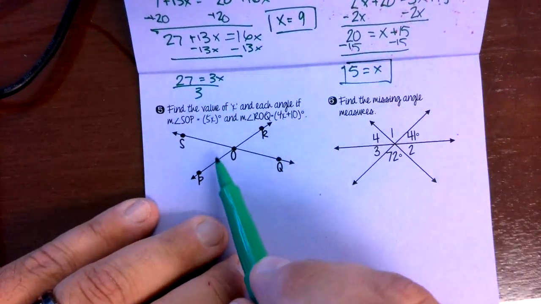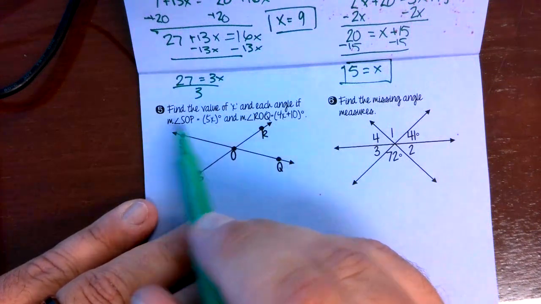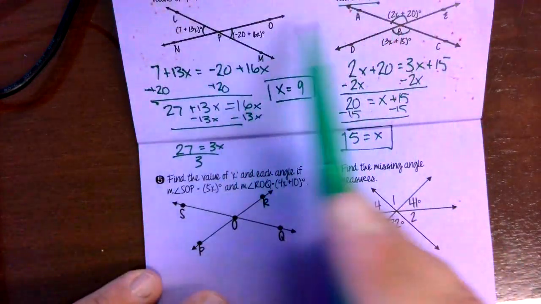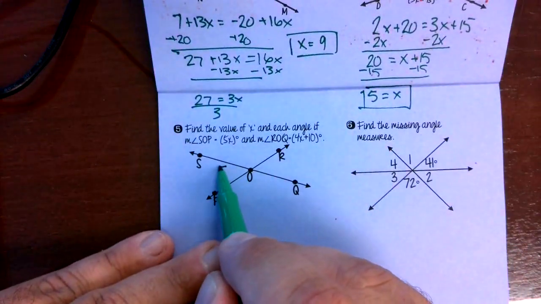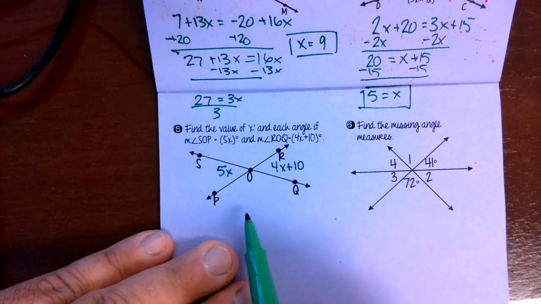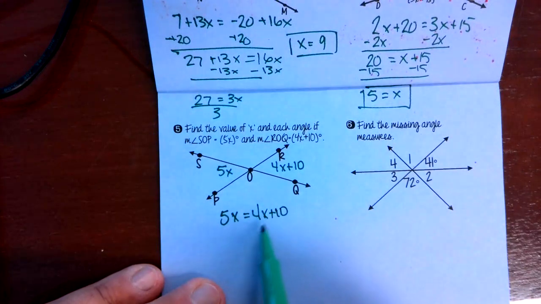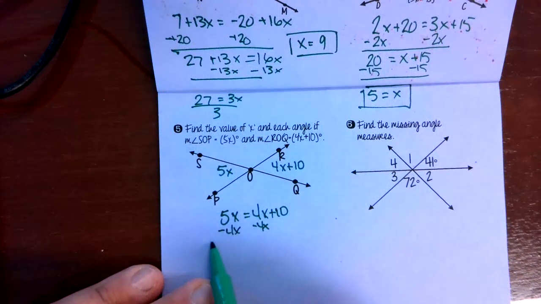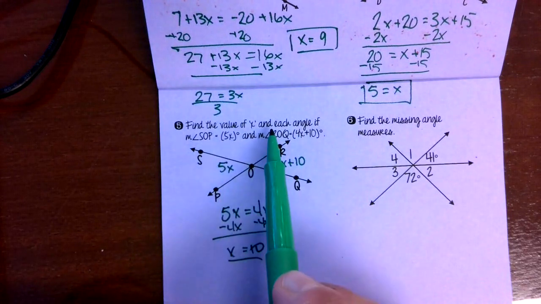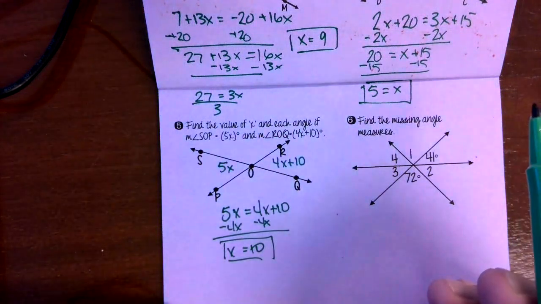Try pausing on number 5 as well. Now that you're back, they give a picture here. I'm going to label this picture first. It's a little different. These up here were labeled. So here I will go through, make sure to label 5x, and then 4x plus 10. Again, these are vertical angles. Set them equal to each other. Subtract the 4x. x equals 10. So there's x.